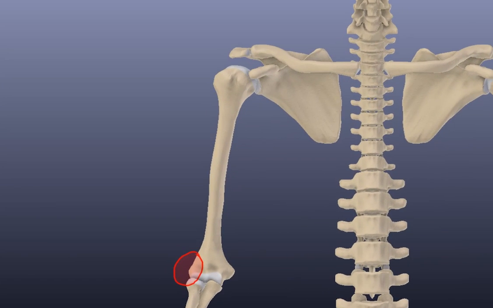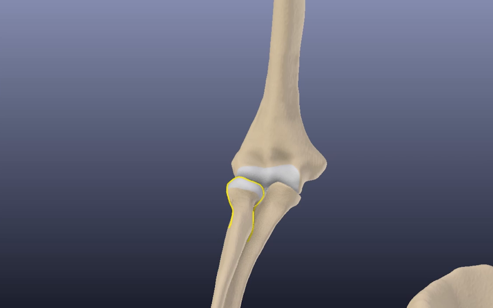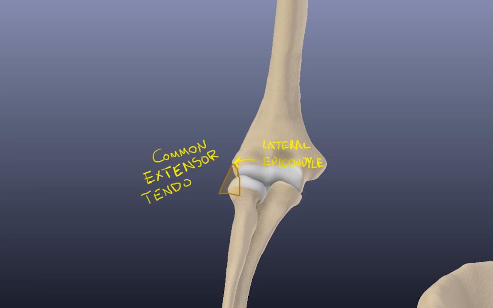Let's take a look at the anatomy. The elbow joint is formed where the forearm bones, the radius and ulna, meet the distal humerus. The lateral epicondyle is the small bony protrusion on the side that provides an attachment point for the extensor muscles of the forearm that come together to form the common extensor tendon.